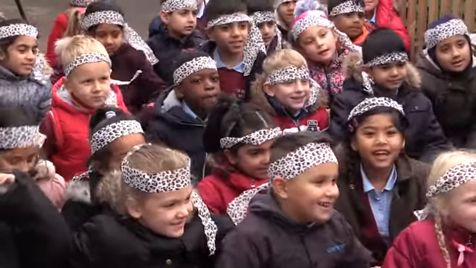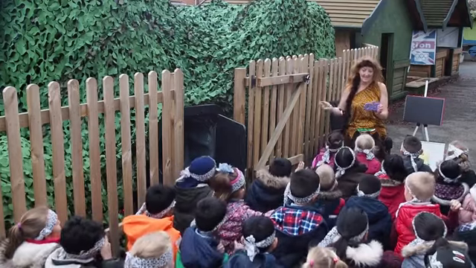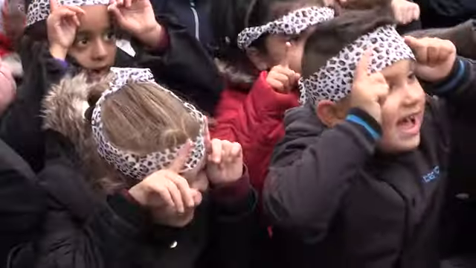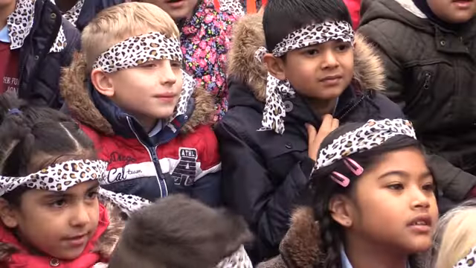Very good. Using the actions, use various voices to review previous sounds and only review a small selection of sounds. What's this sound? A. Can you show me the action for A? Snail trail. Very good.